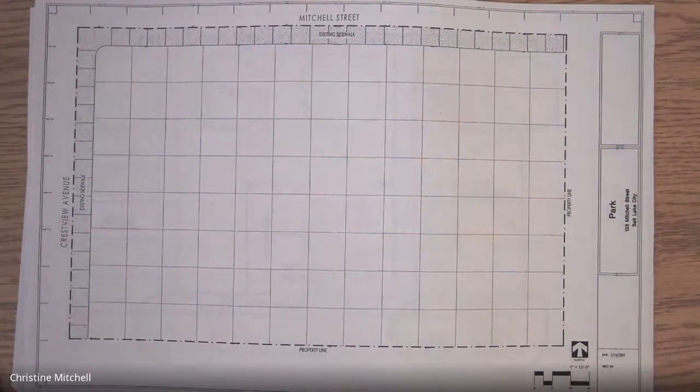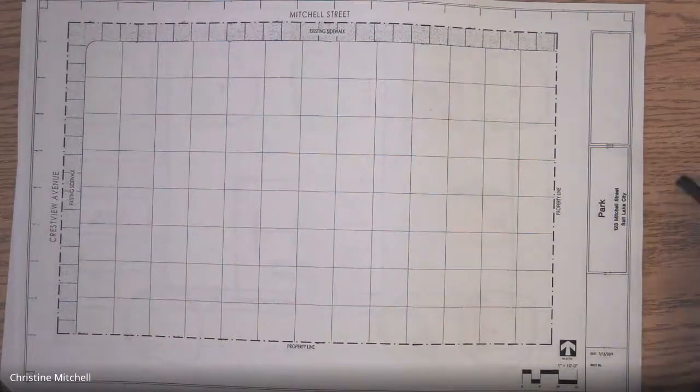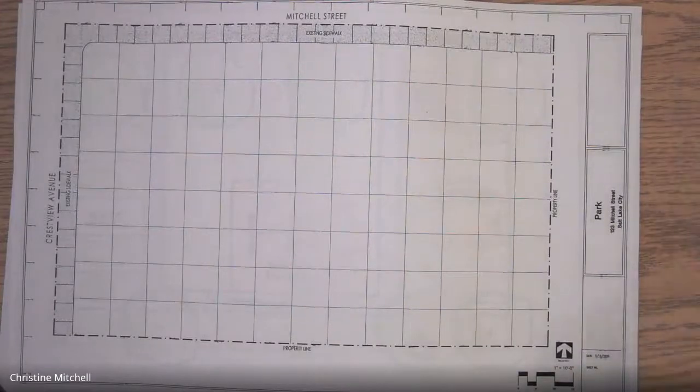So your job is to first name your park. You can write the name of your park up here on the side. Make sure you put your name over here as well.